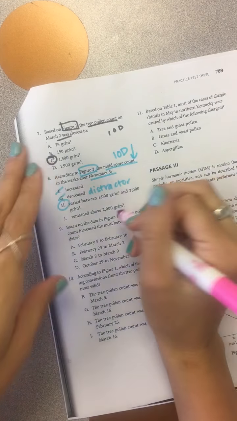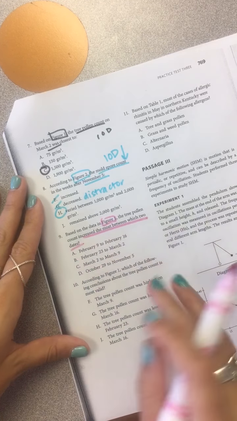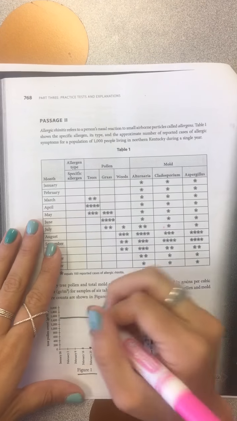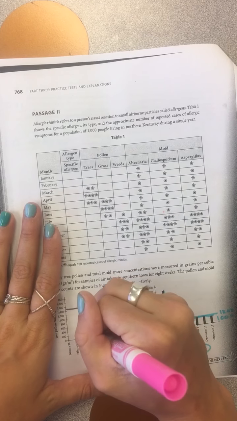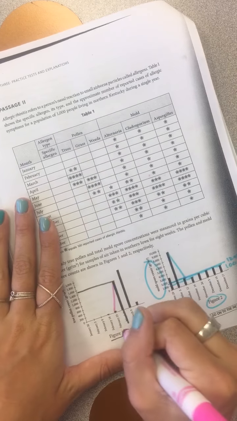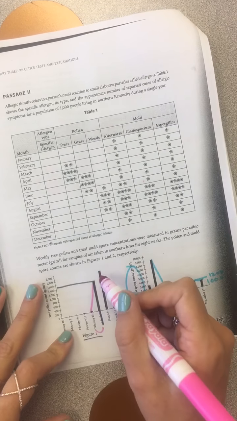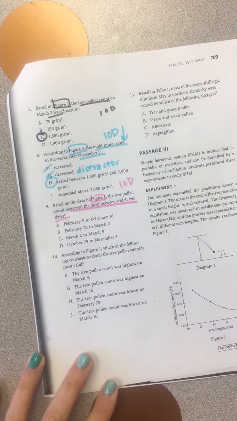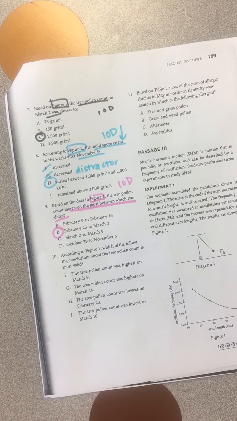All right, based on the data in figure 1, the tree pollen count increased the most between which 2 dates? So which 2 dates did we see the biggest increase? Let's look at the graph here. February 23rd to March 2 is an option, because that's definitely the biggest increase on the graph. And again, this is IOD because you're reading the graph. So number 9 is B.